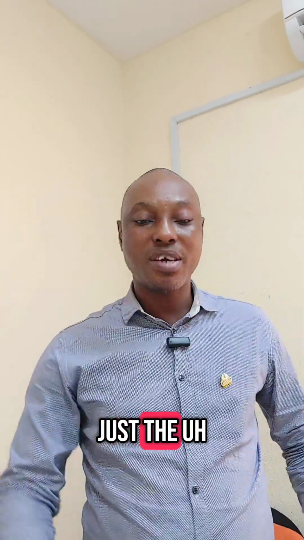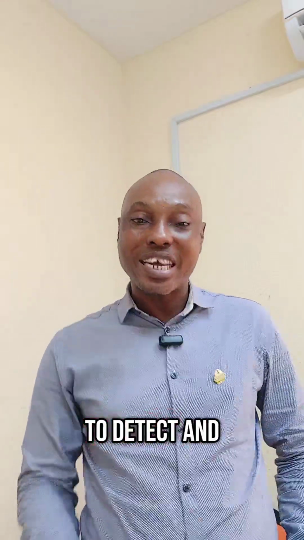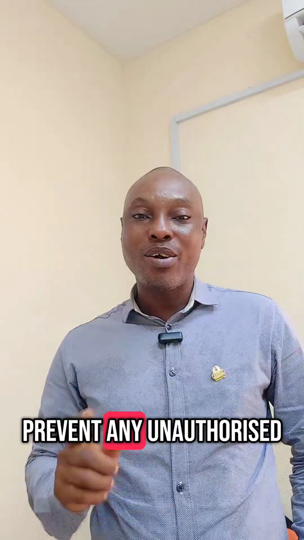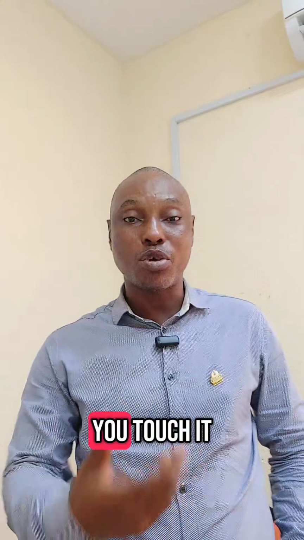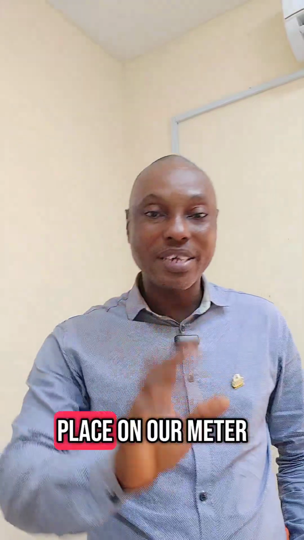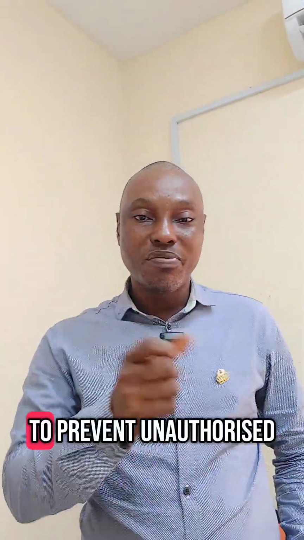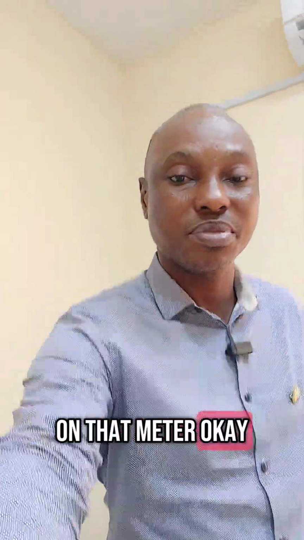Tamper mode is just the security features placed on our meter, designed to detect and prevent any unauthorized interference with our meter. If you are not authorized to work on the meter and you touch it, you will place the meter into tamper mode. So it's a security feature placed on our meter to prevent unauthorized persons from working on that meter.